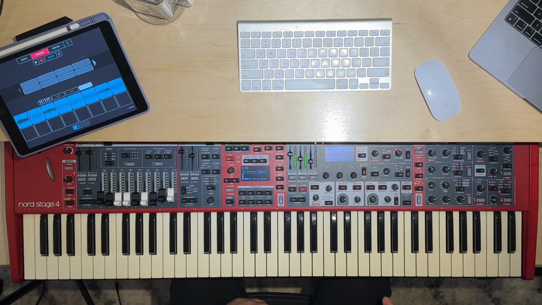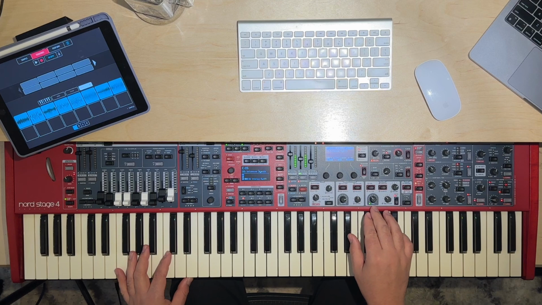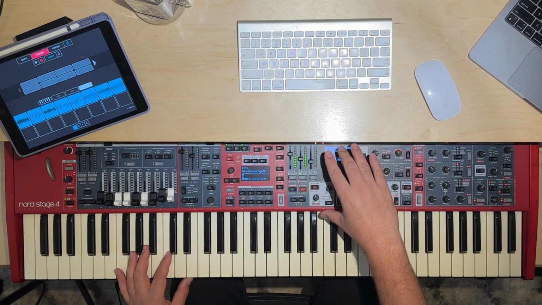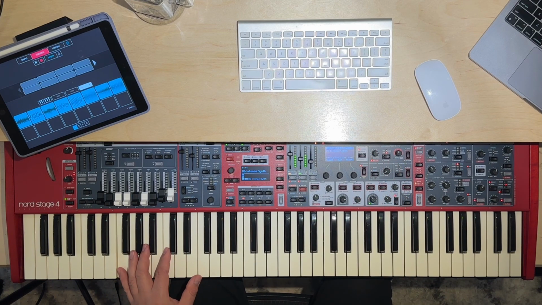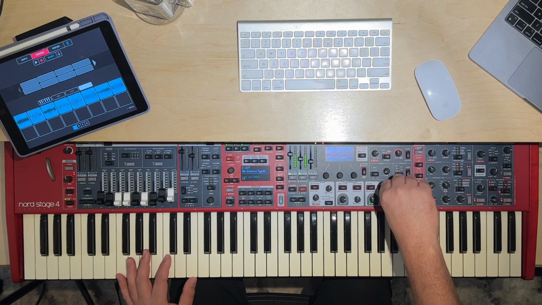Another thing I'm doing, I'm using my expression pedal to control the cutoff on these, which you can do on the OB6 as well, which is just a really great feature. And then I'm also using the filter inside of the synth section here, which means it's adjustable. You can adjust it how you want.